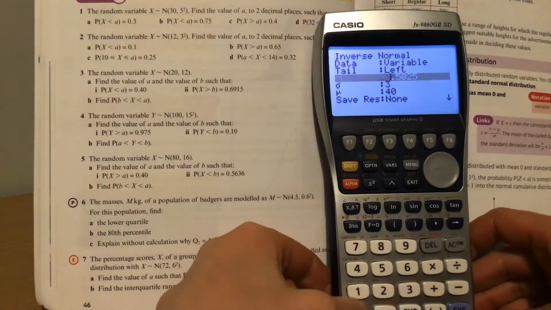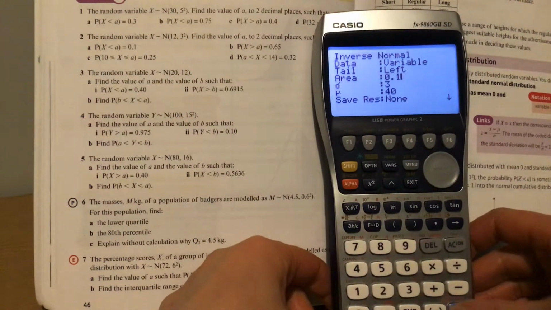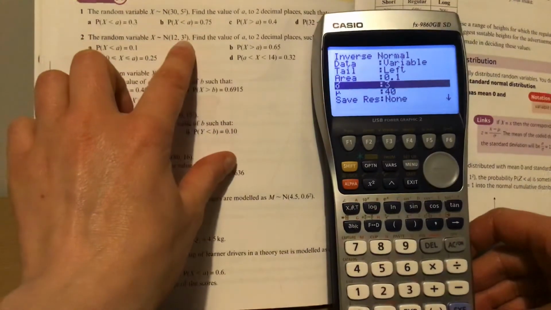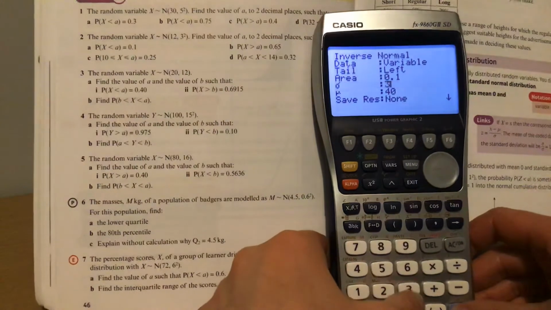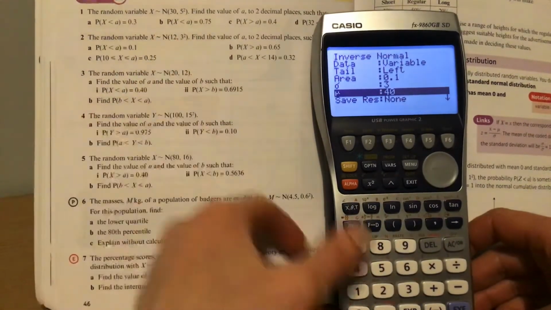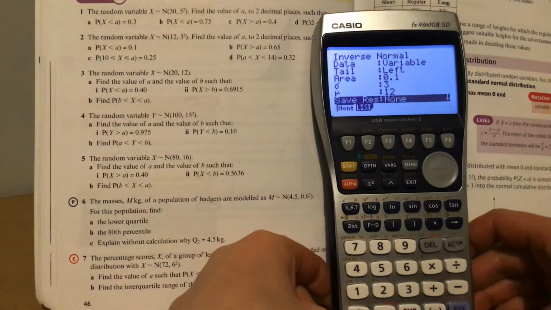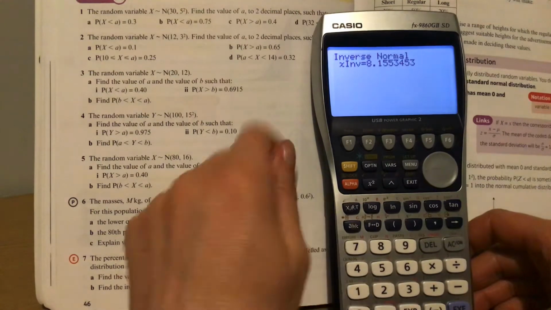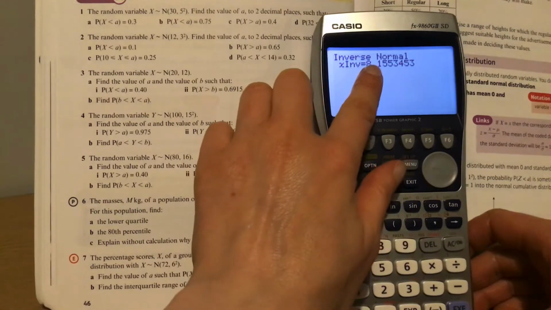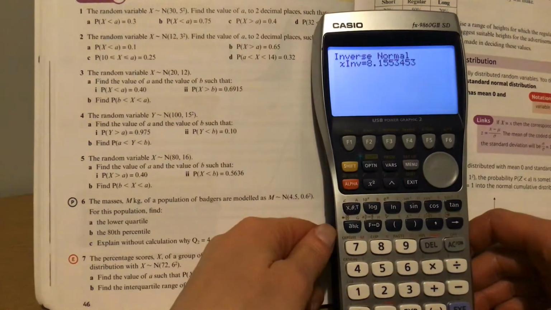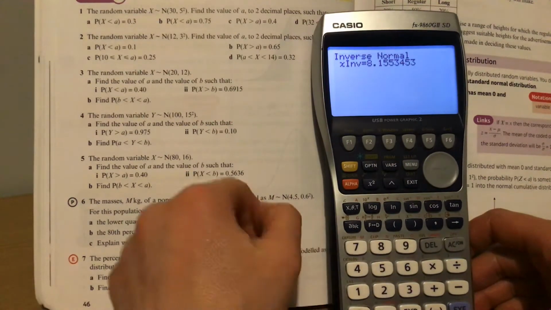The area is 0.1 because that's the probability. Our standard deviation for this function is 3 and the mean is 12. And once we put that in, we can just execute using the blue button and our value of a is 8.16 or 8.155.